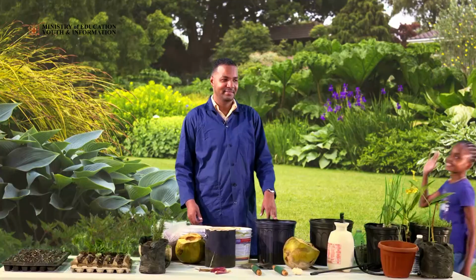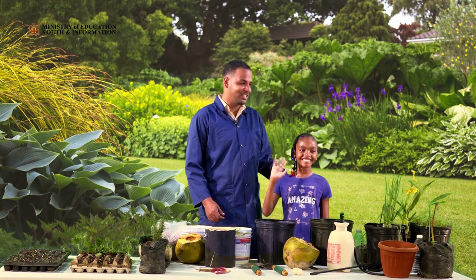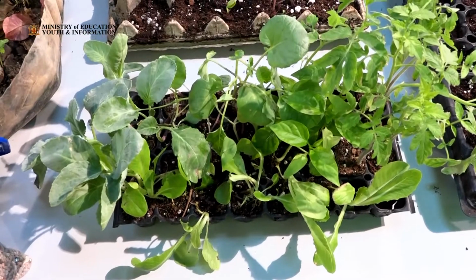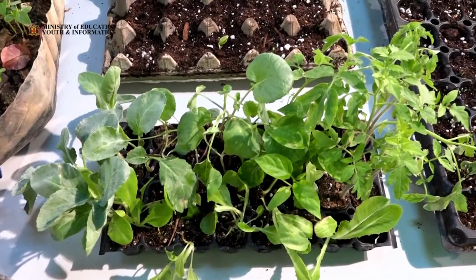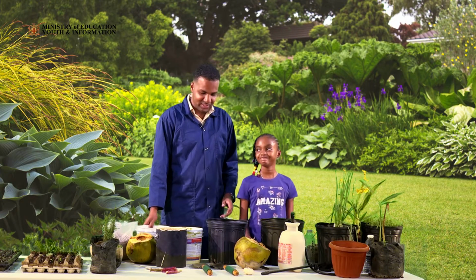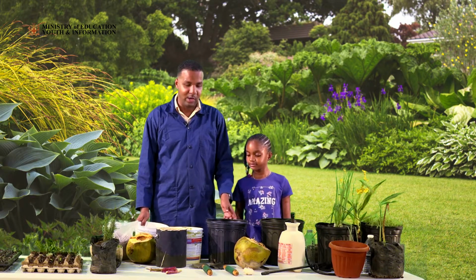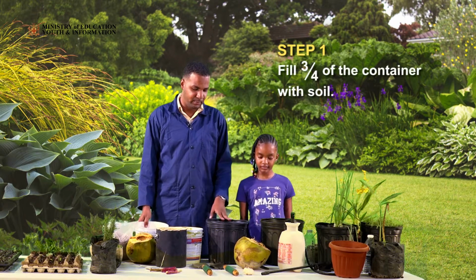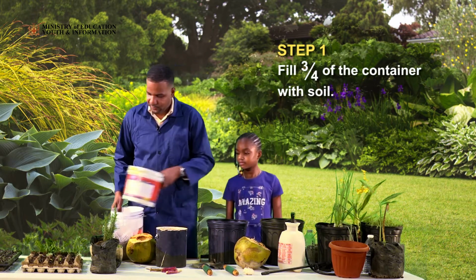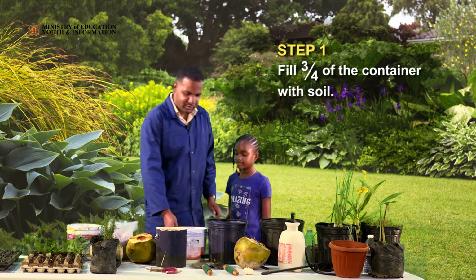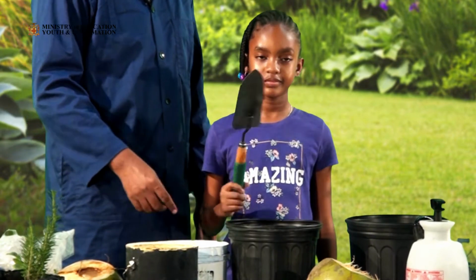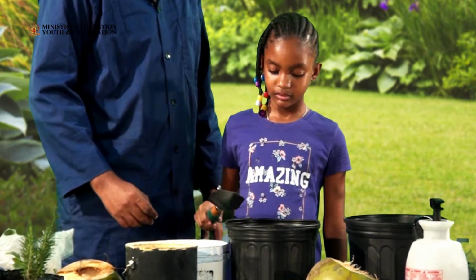So let's go. This is Yanara and she is 9 years old. And today she will be helping us in establishing our container garden. Now, our first step is to fill our container 3/4 way up. Now, Yanara, you're going to assist me in filling our container. So, remember, this is our hand spade, and we're going to fill this container 3/4 way up.